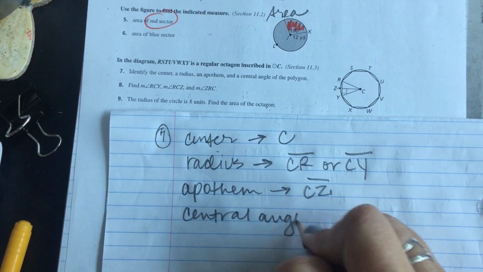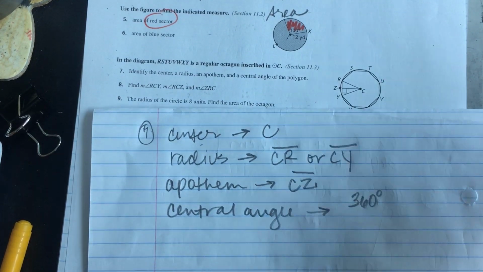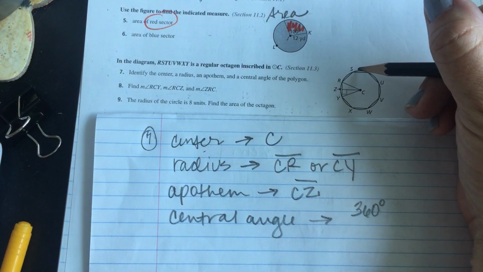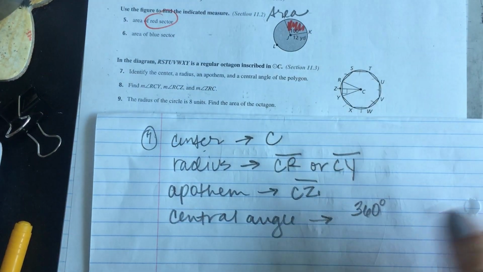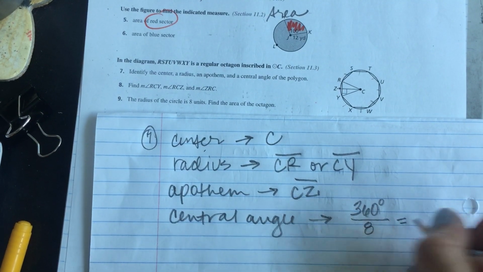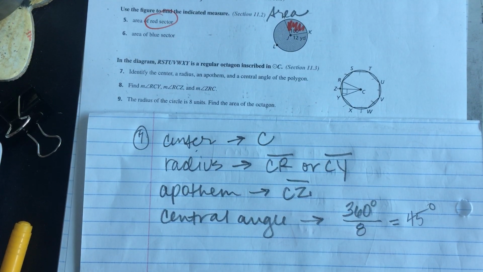This is a pretty deep problem when you think about it. If this is a chunk of this problem, or if this is a test question, there's a lot going on here. How many sides does this have? What's the central angle then? 360 divided by 8. Cool, 45 degrees.